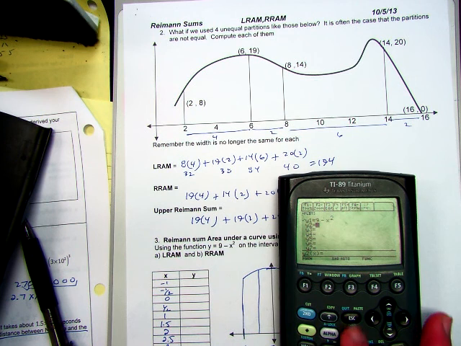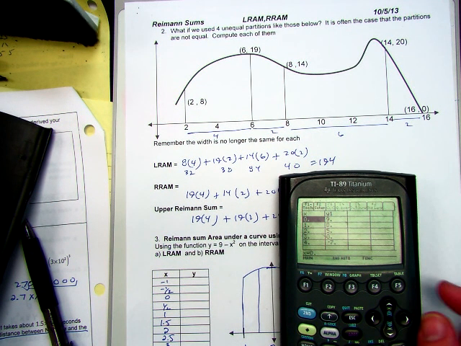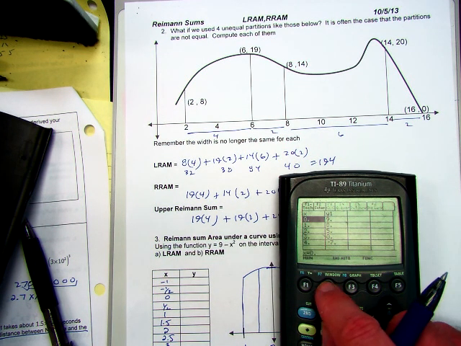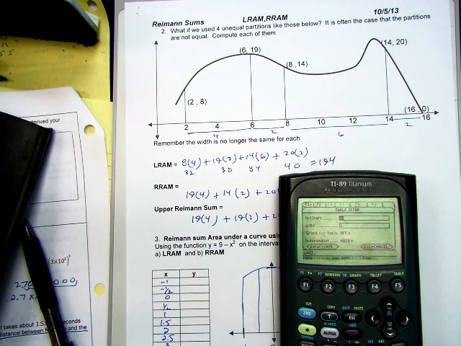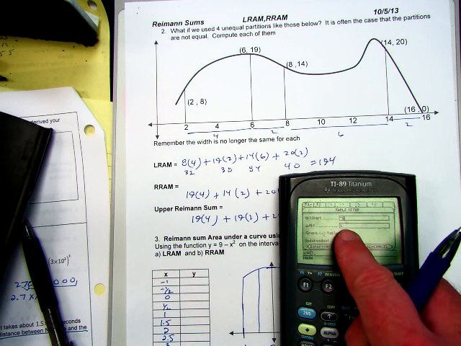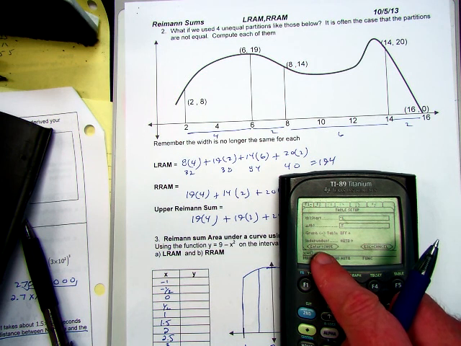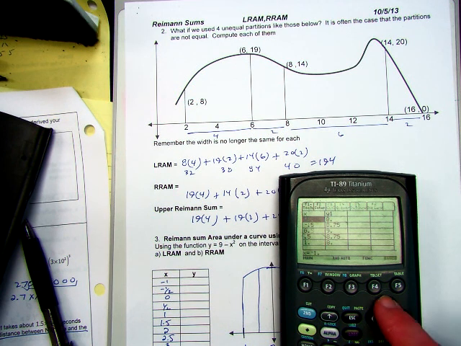If I go to my table, I think I'm set up. My delta x is 1, so we need to go to setup. You can either go second table set, or when you're in the table, you can hit F2. Our table is starting at -1, so I'm going to type in -1. The big thing is our change in table needs to be 0.5. To make sure I'm saving what I did, I have to hit enter, and then enter again. Now it adjusted so it did each one of those.